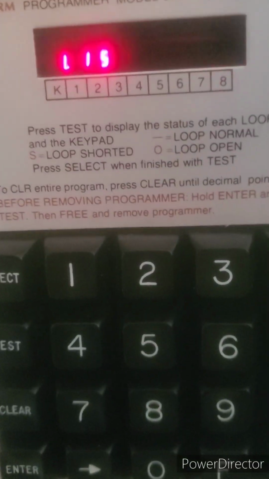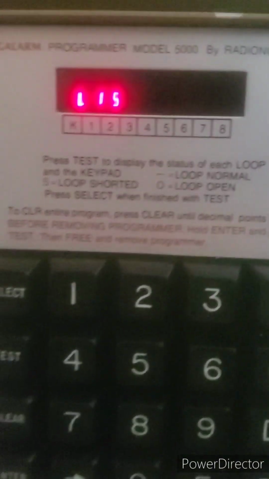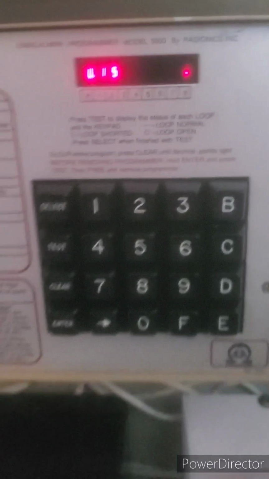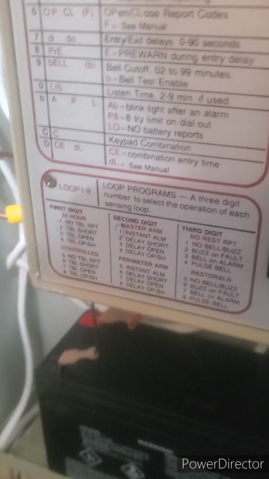Listen time, again, not applicable, but that is if you have the interrogator module, which is the two-way voice module for the monitoring station to talk to a burglar or to the customer and so on. It was very rare for these systems, but you could have it.